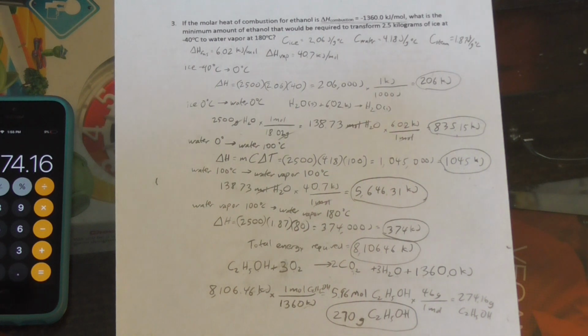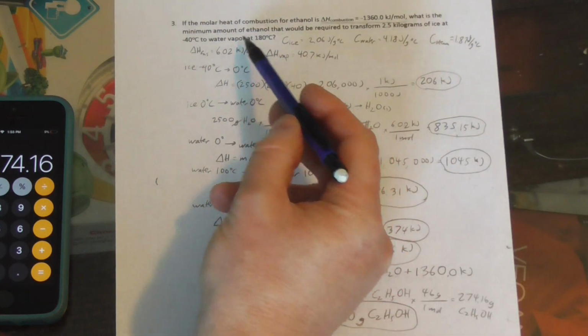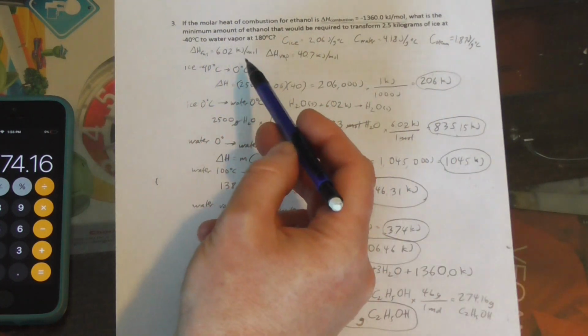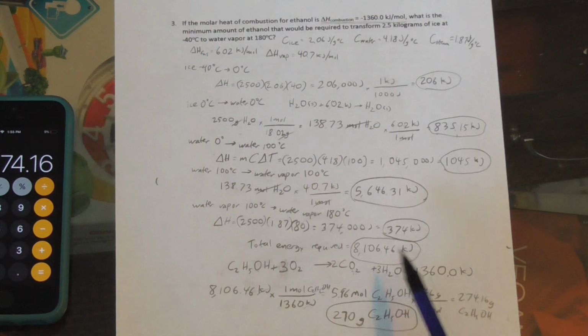I'll look at the last problem on a separate video because I want to make sure I'm not using up all of my disk space with this one particular video. But this is a 6-step problem. You need to think your way through it. We're looking at the specific heat, the molar heat of fusion, molar heat of vaporization. We get a total amount of energy, and then that energy we convert into moles of our product, moles of our combustible liquid in this case, or moles of any fluid or any gas that we're going to burn, or any solid for that matter, in order to get all that energy.